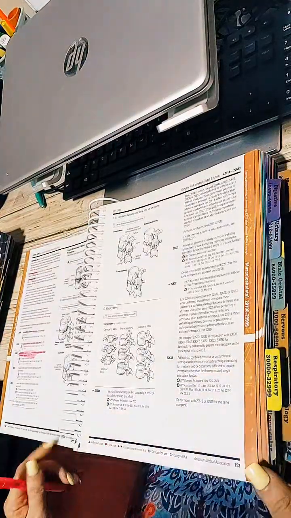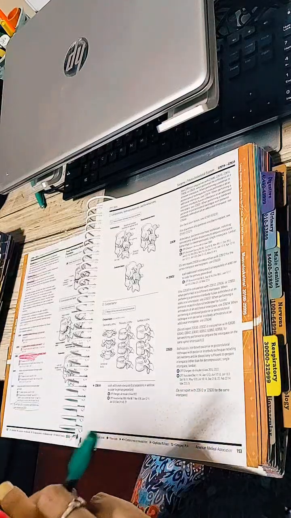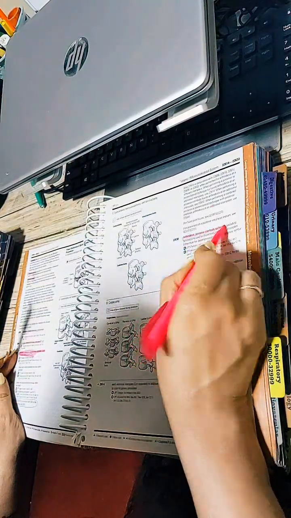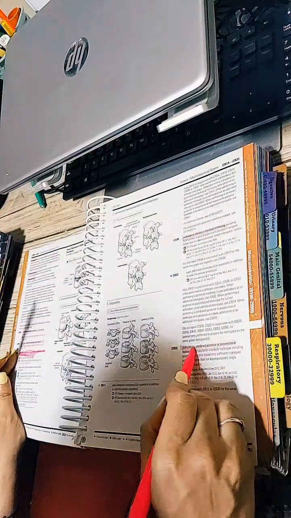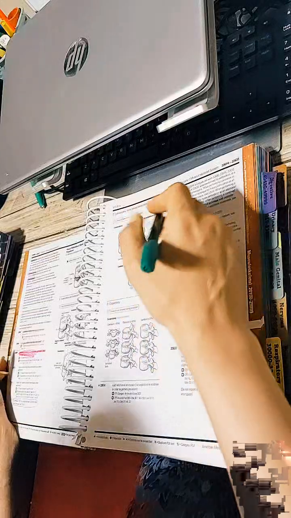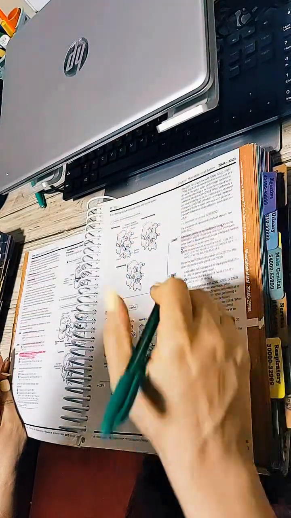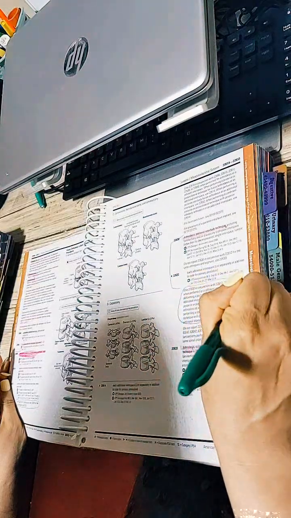Now I'm on page 153. Again, just highlighting the first couple of words, then grouping the codes together, and then circling what's in parentheses.